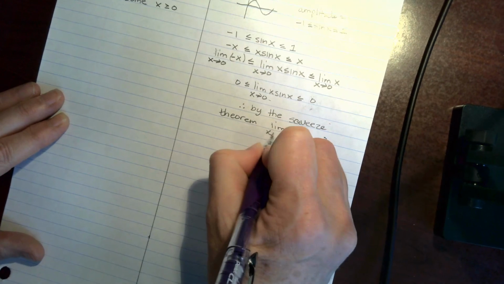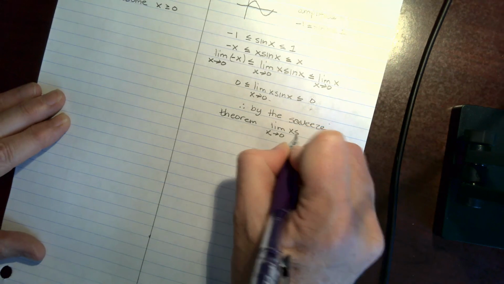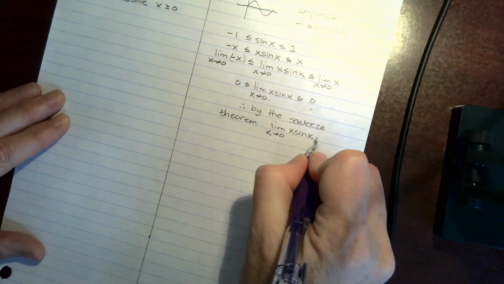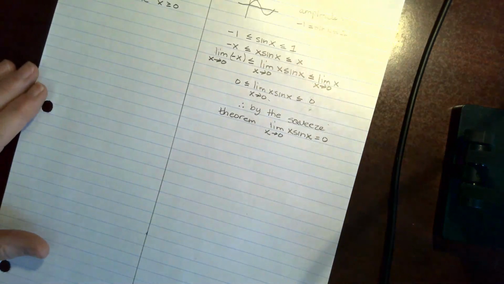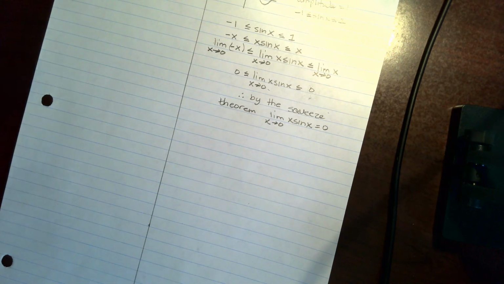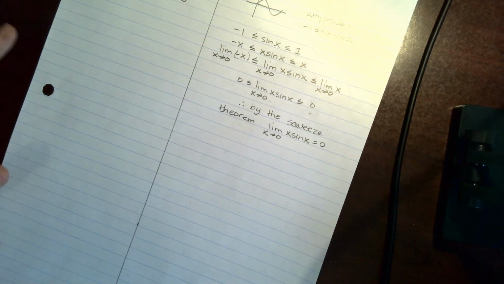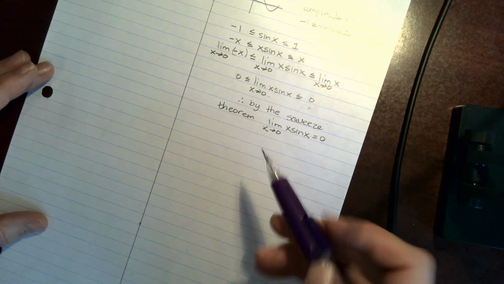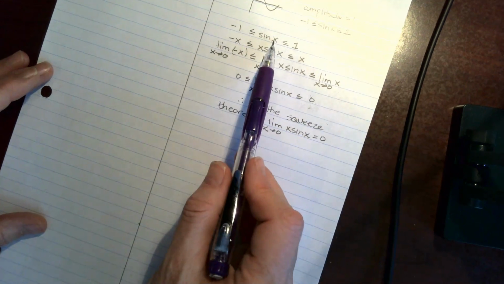And people always said, oh, there'll never be one of these on the AP exam. There was one on the AP exam, it wasn't last year, it was the year before. So it's real simple. You're just doing some algebra here.